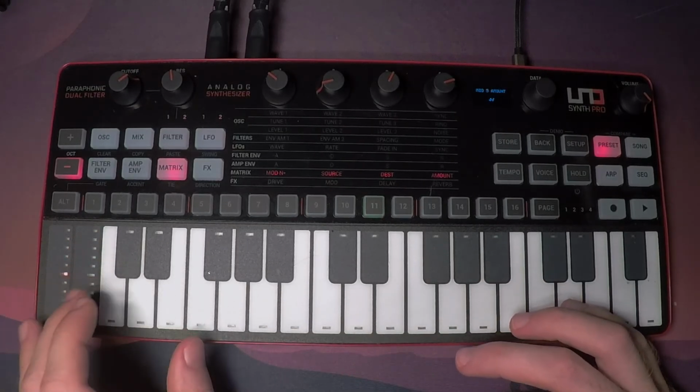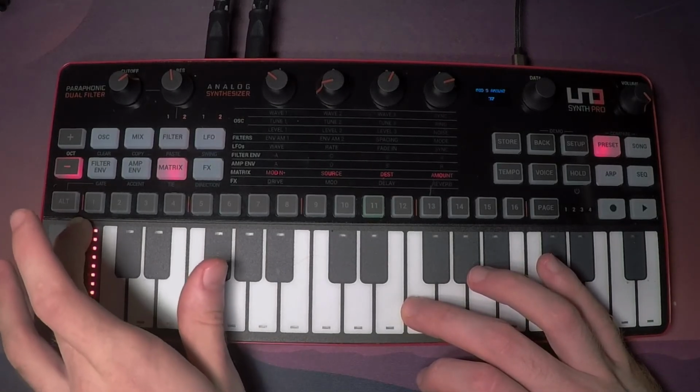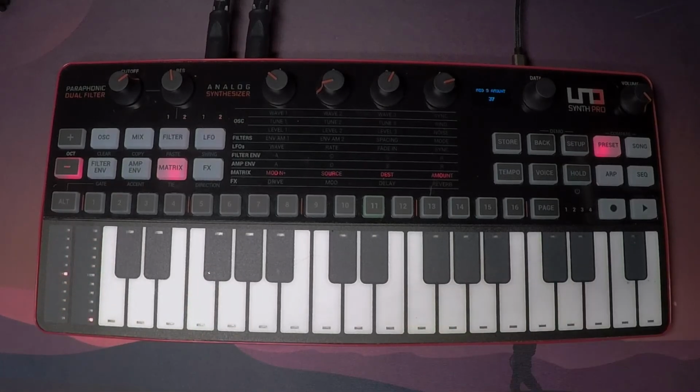Then we have a pretty fat synth. And we could really get crazy with this if we wanted to.